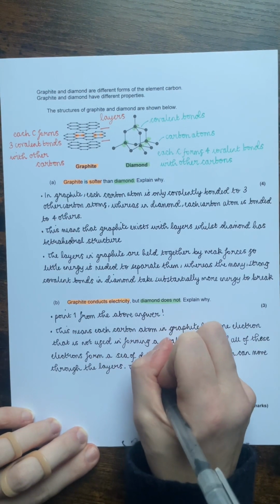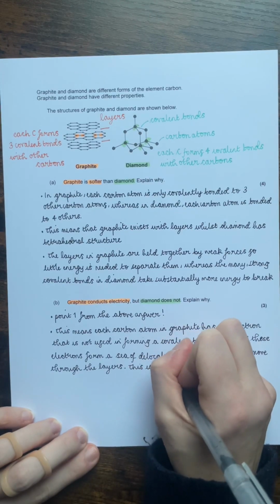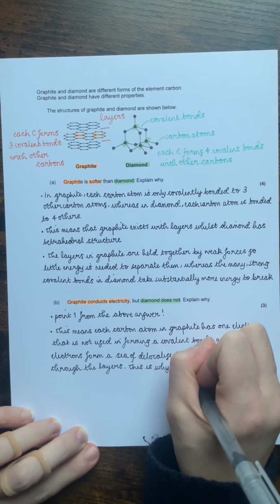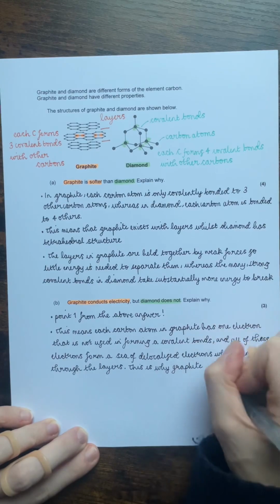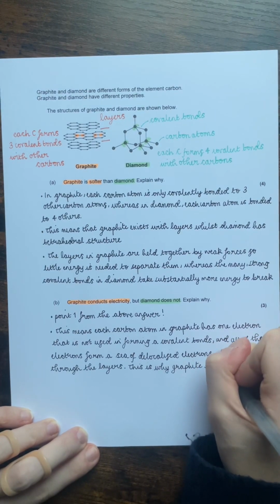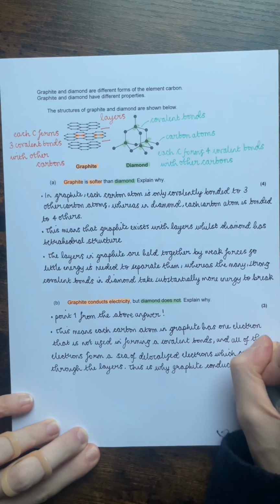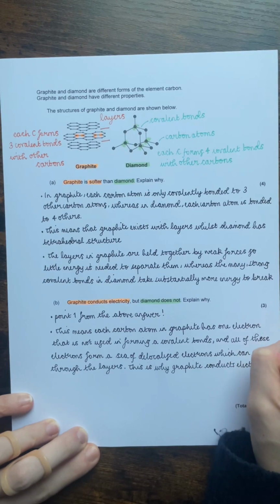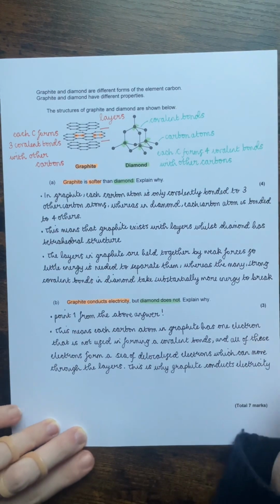This is why graphite conducts electricity. So then we just need to say why diamond does not.